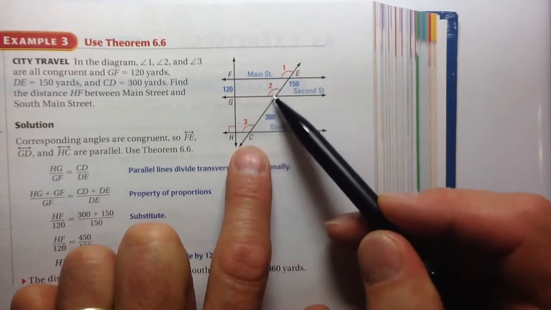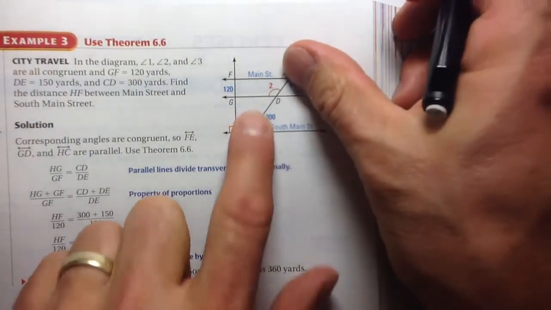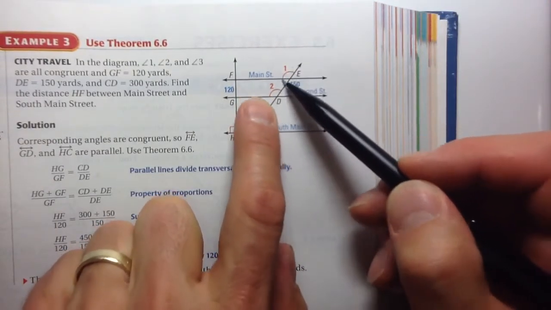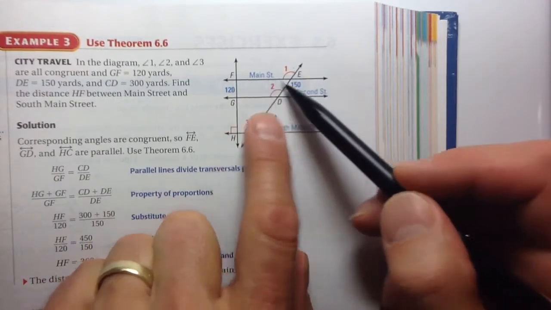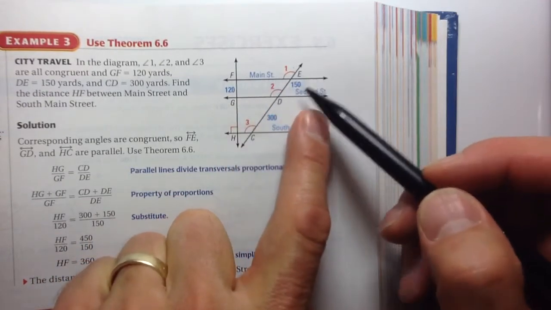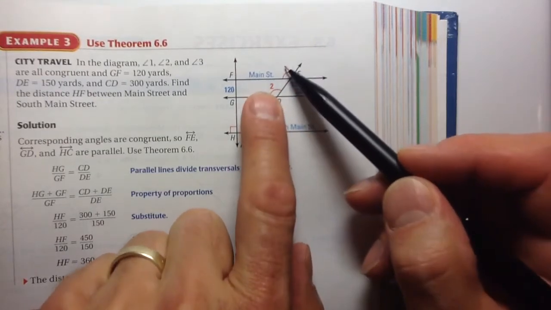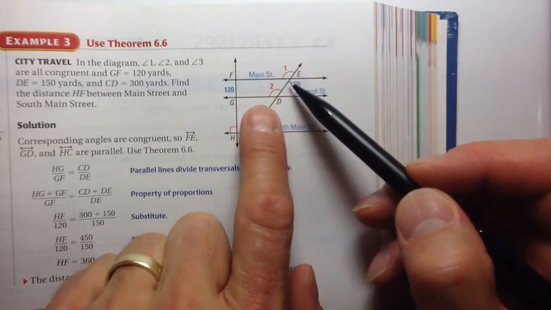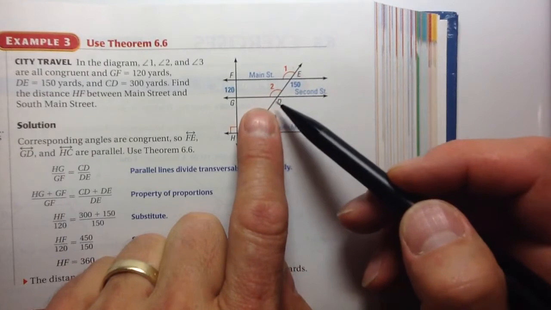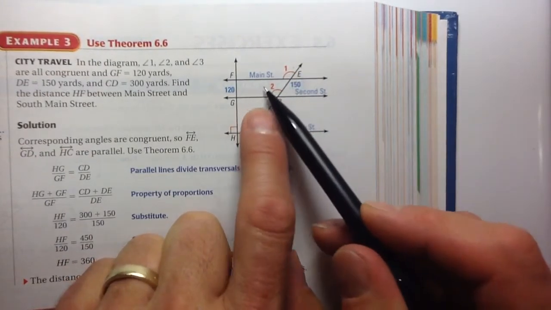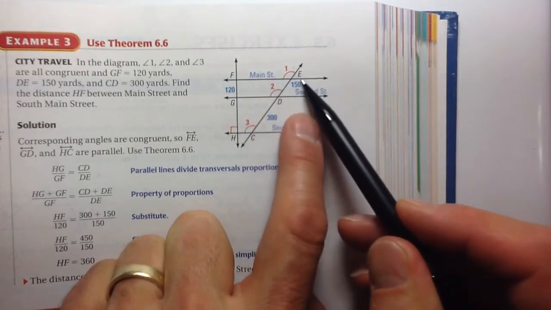Well, if they are congruent to each other, let's look at just these two. These two are corresponding angles. So here are your two lines and a transversal cutting across them, and these angles are both in the top left position. If they are congruent to each other, then it tells us that these two lines are parallel.